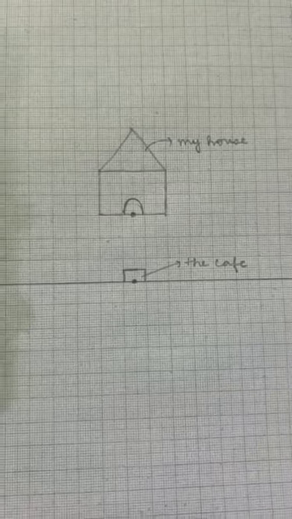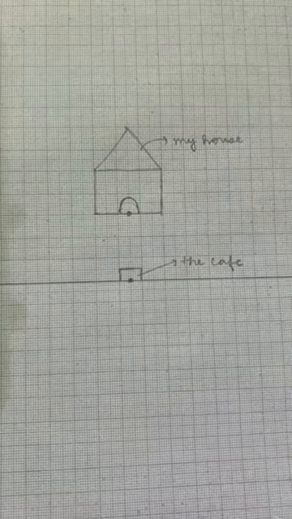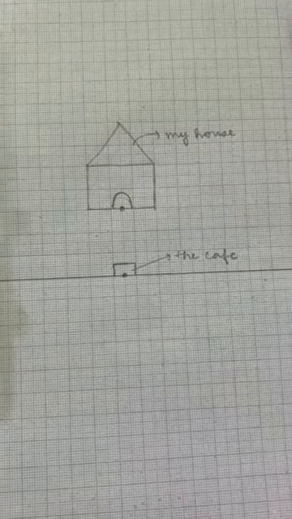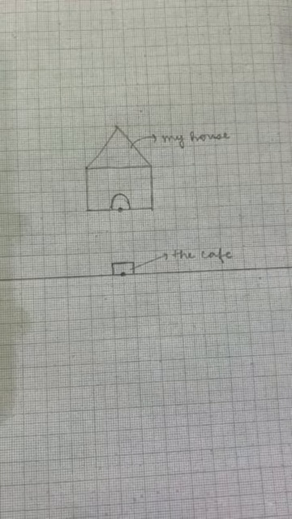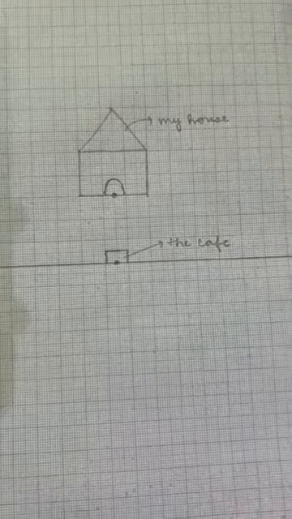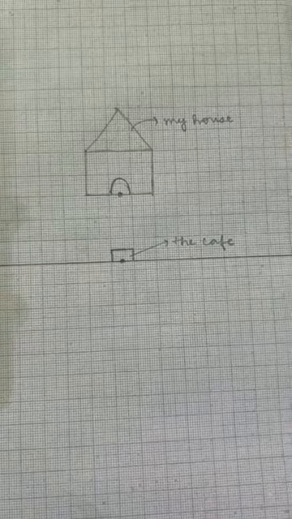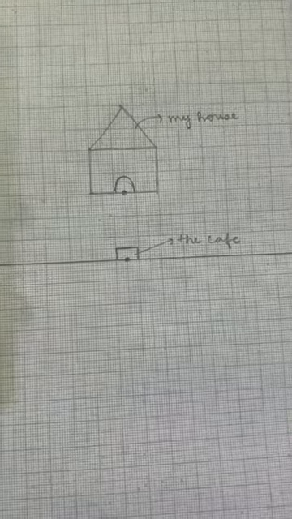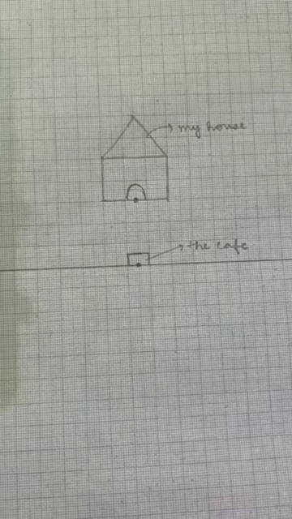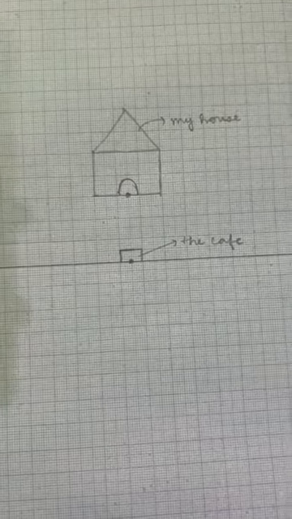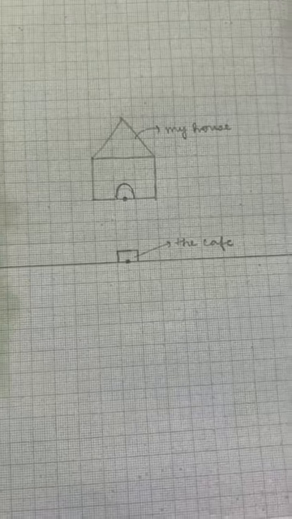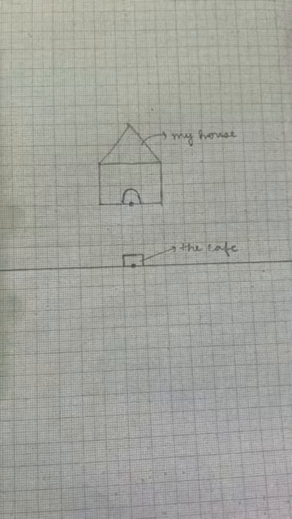Now, if I tell you that my friend lives the exact same distance from her house to the cafe as my house is from the cafe, can you trace the steps back to her house? I want you to think about how that will work. Once you brainstorm, I'll show my method.